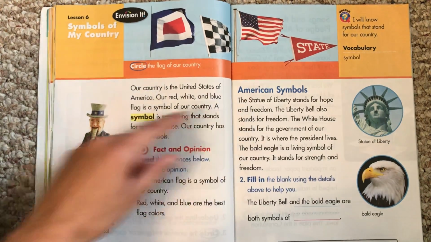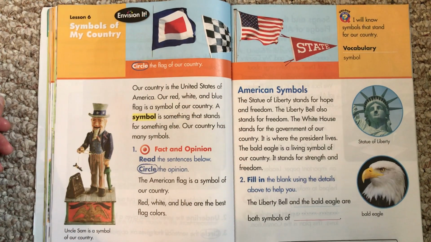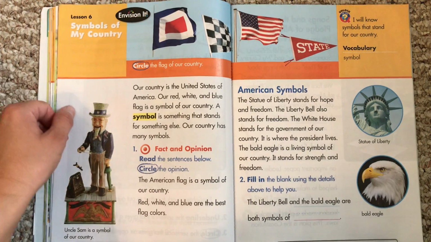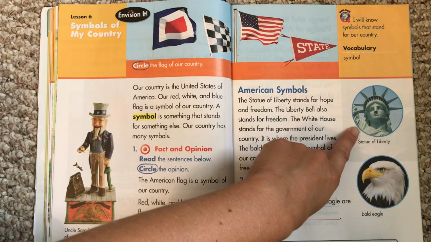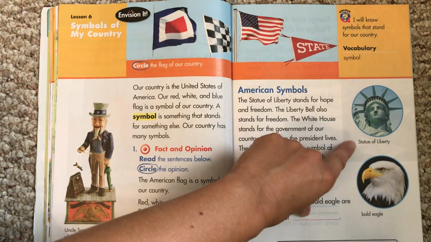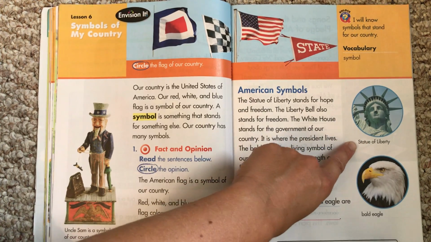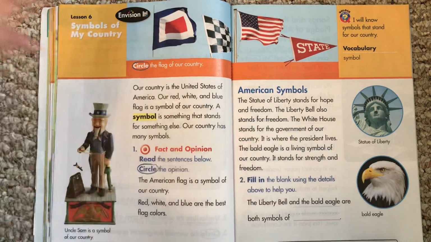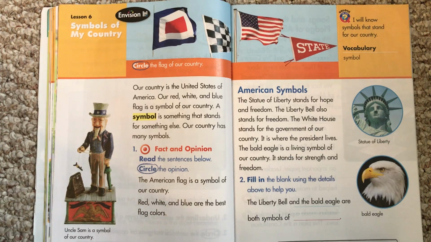American symbols. The Statue of Liberty stands for hope and freedom. There's a picture of the Statue of Liberty. Okay. So she's a symbol of our country, and she stands for hope and freedom. The Liberty Bell also stands for freedom. The White House stands for the government of our country. It is where the president lives.